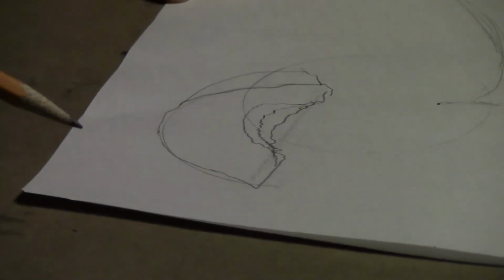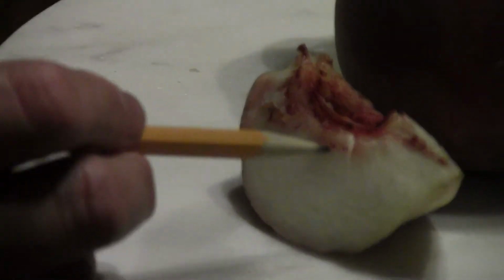Today we're creating two line drawings, so I'm not going to add much texture, but you'll notice that we have these kind of faded colors. This is a white peach, so the color is very light. If this was a yellow peach, it would be a little darker.